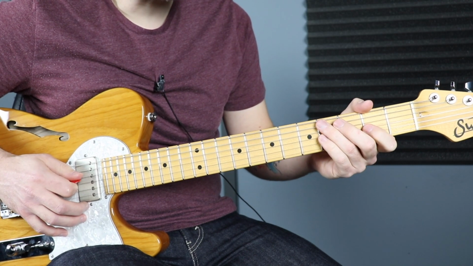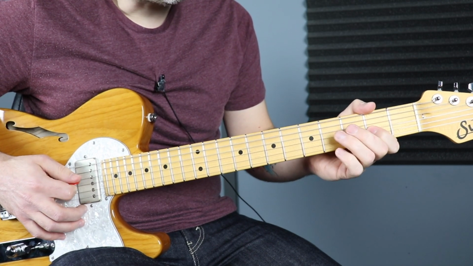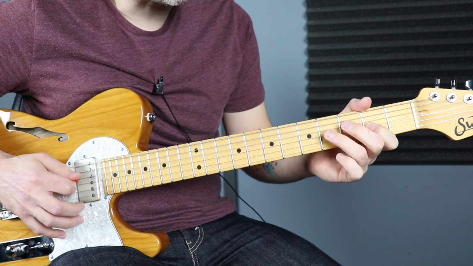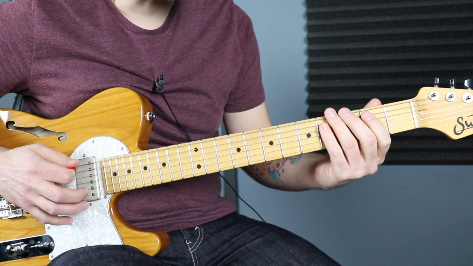And then, of course, the exact same thing on the other chords. On the D5. And then on the E5.